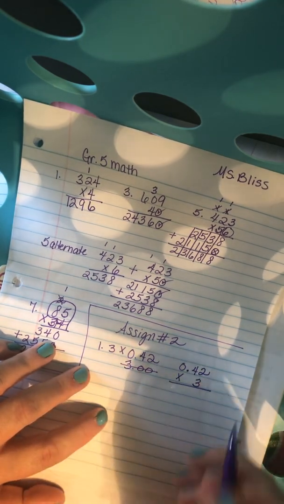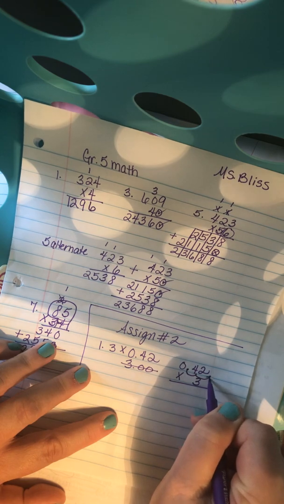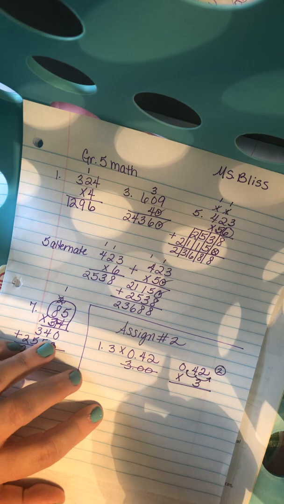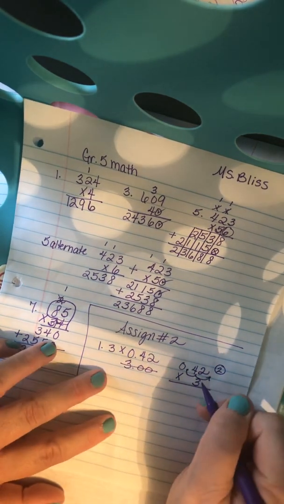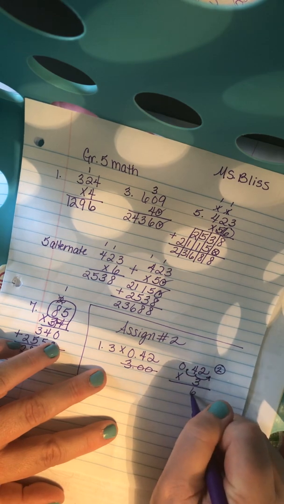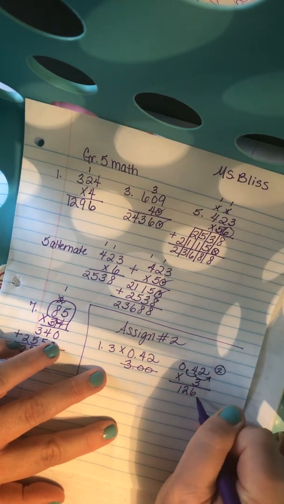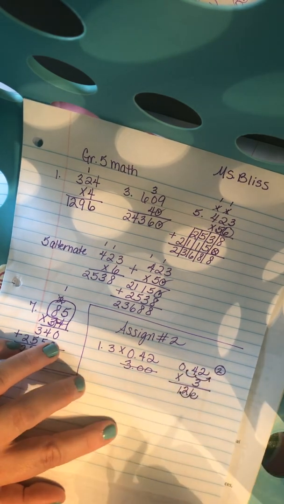Now I need to move my decimal over 2 places, and I show that I moved it over 2 places because when I'm done, I'm going to have to move it back in. 3 times 2 is 6. 3 times 4 is 12. Now I have to bring that decimal back in, so 1, 2 hops, done.